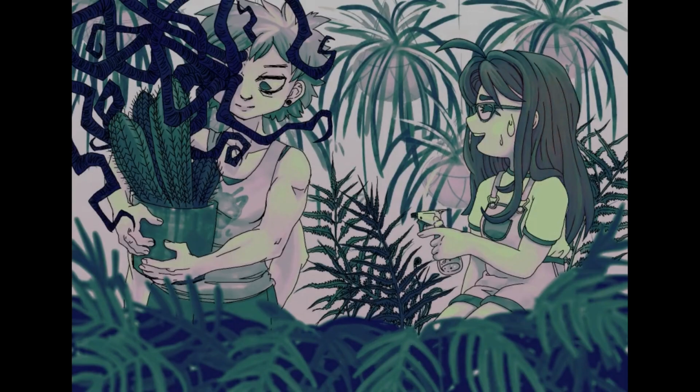Yeah, and here it's immediately colorized because I put in my gradient map, and now I have my underpainting.